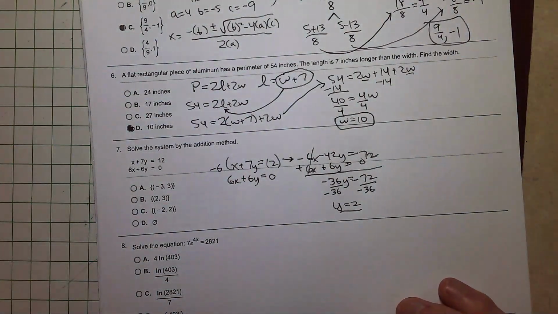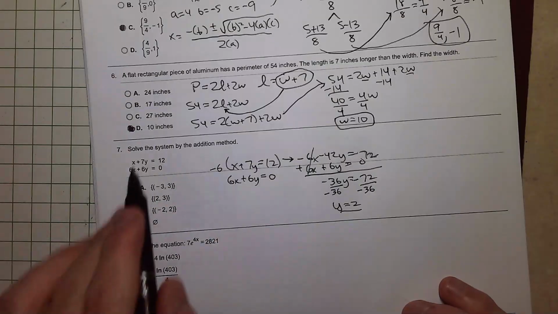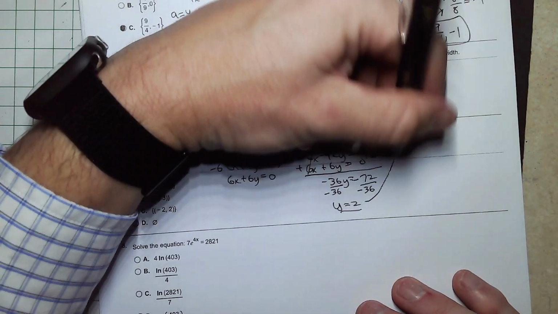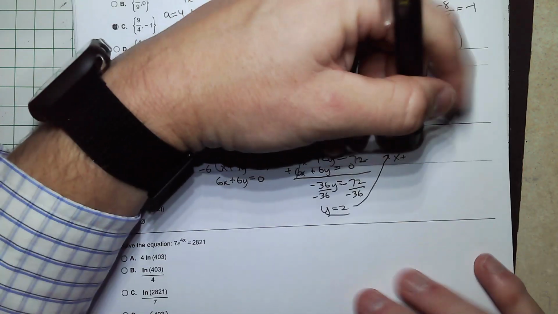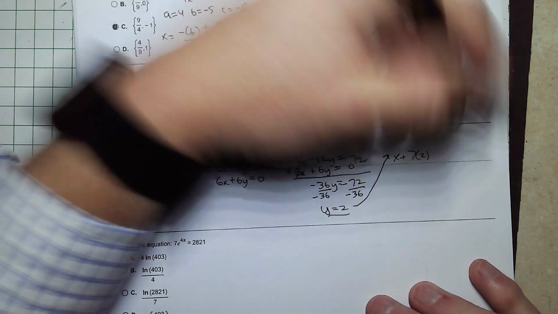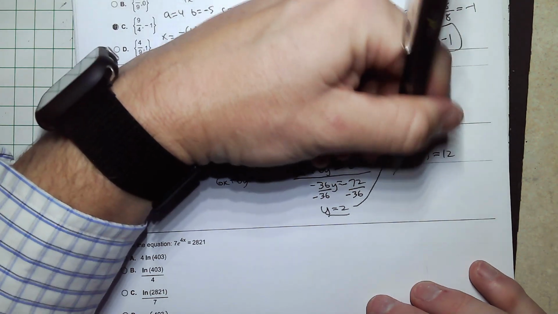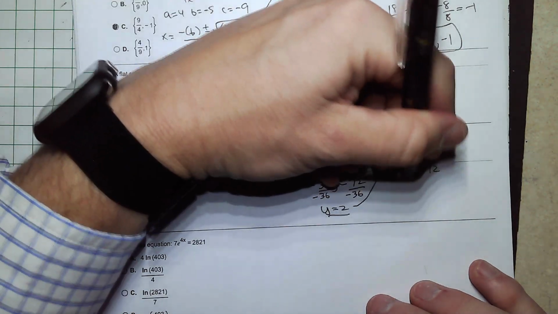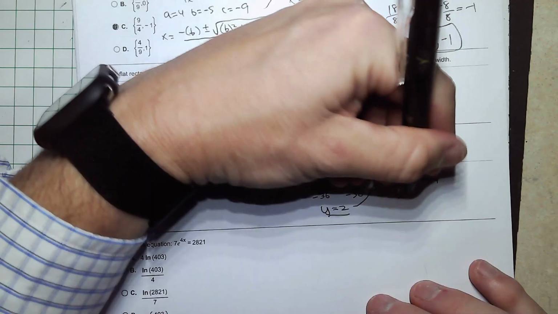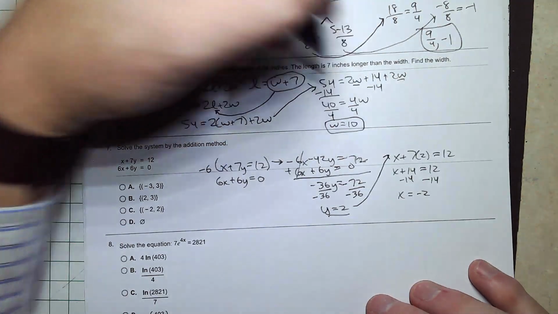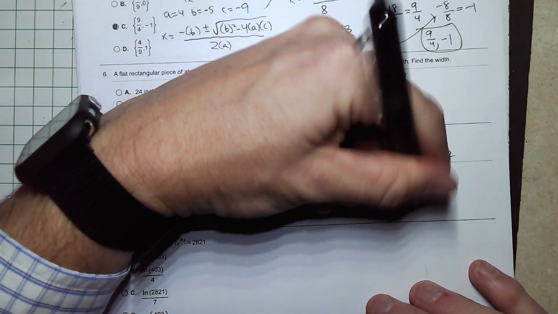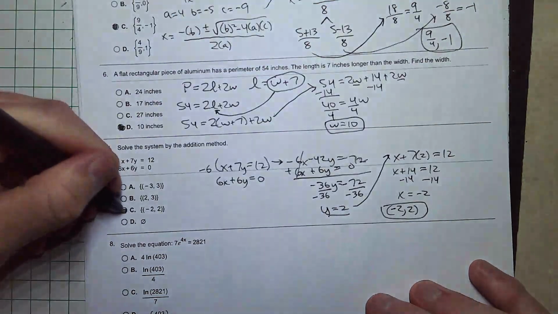Now I've got to find x. I'm going to plug it into one of the original equations. I'll use the top original. So I'm going to plug it into x plus 7 times 2 equals 12. So x plus 14 equals 12. Subtract 14, x equals negative 2. And so my solution is going to be negative 2, comma 2. So that one is C.